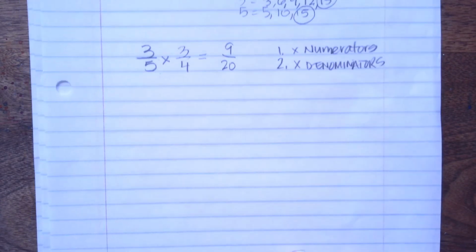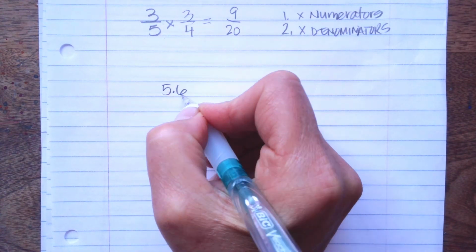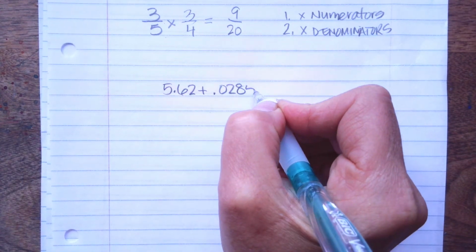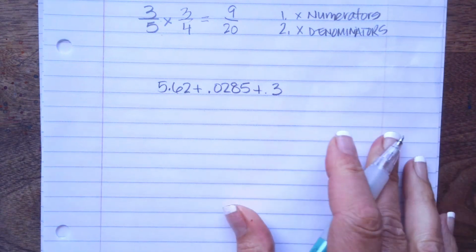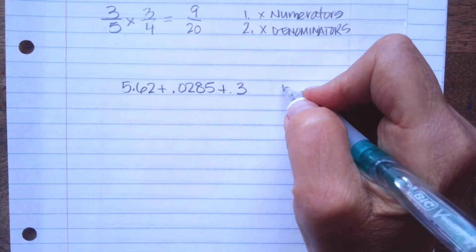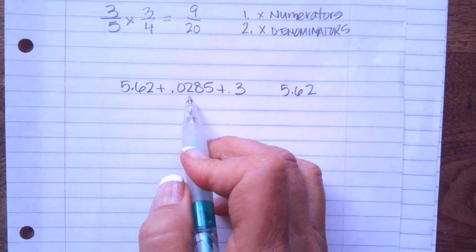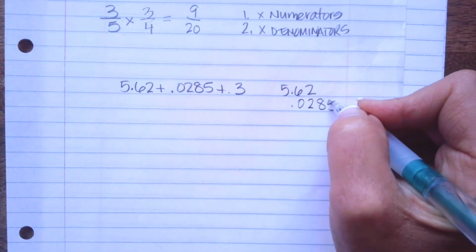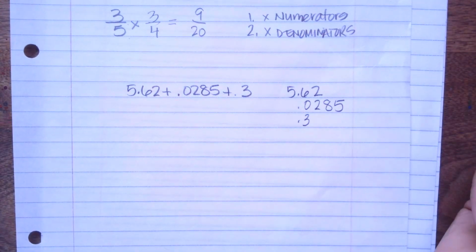Okay, the last thing that we talked about was adding decimals. So can you get your paper out and tell me how yours looks different than mine when I find the answer? So we're going to first write 5.62, and then we're going to write 0.0285, and then we're going to write 0.3.